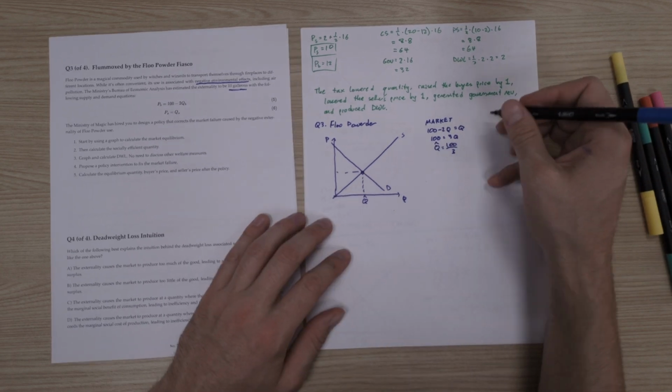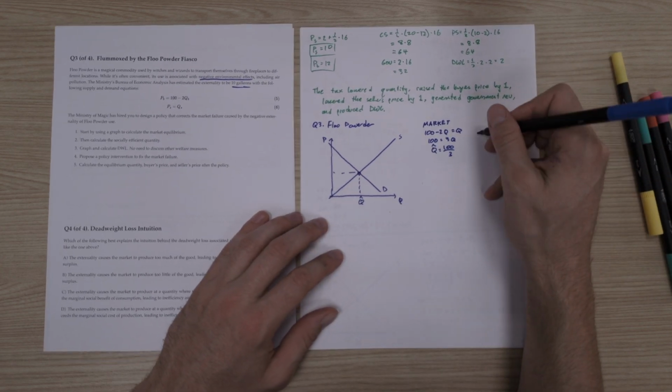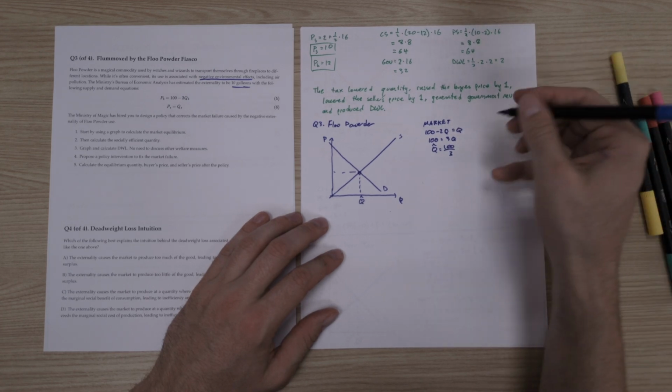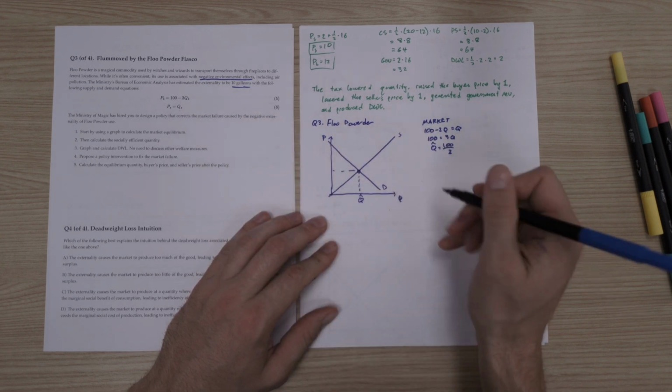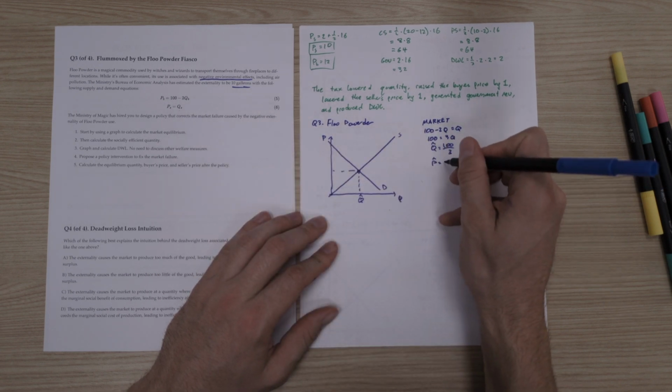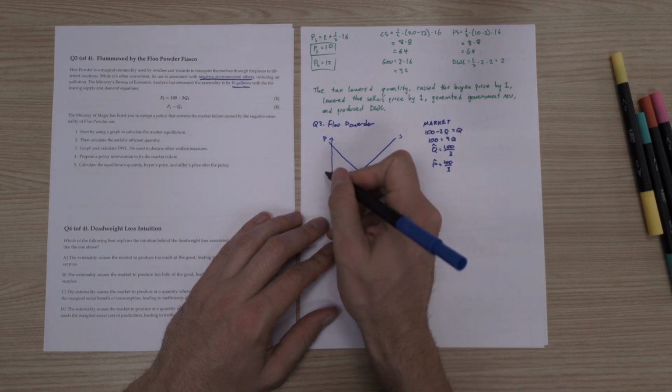And then let's solve for price. So we plug this either into the supply or demand curve, but it turns out the supply curve is just way easier. So we get a P hat is equal to 100 over 3. So that's this thing.